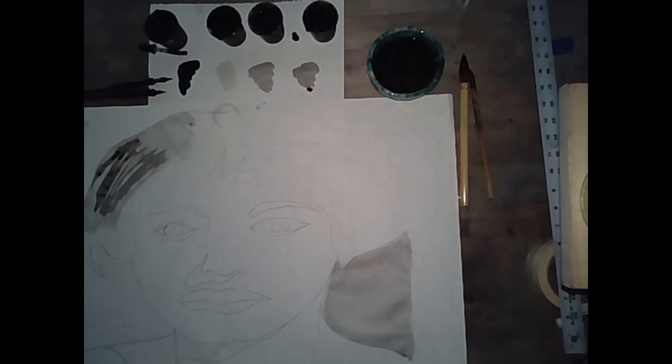Everybody clear on what to do? All right, great. Have fun, make some washes, and make some weirdly distorted faces.